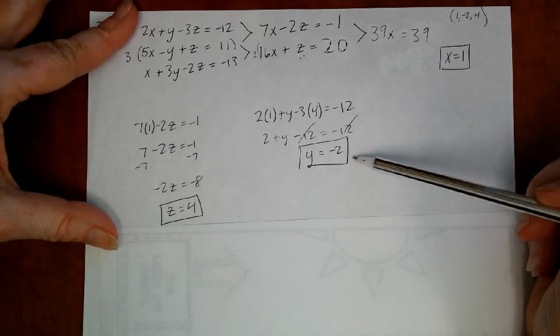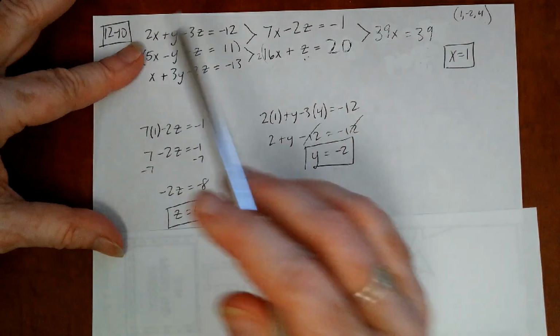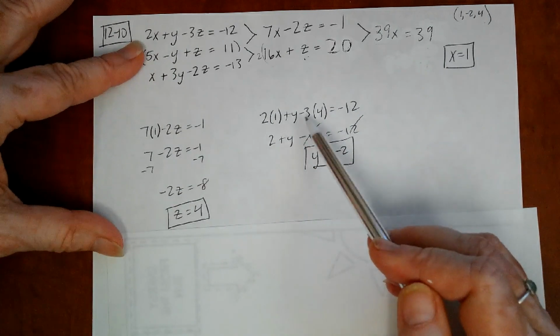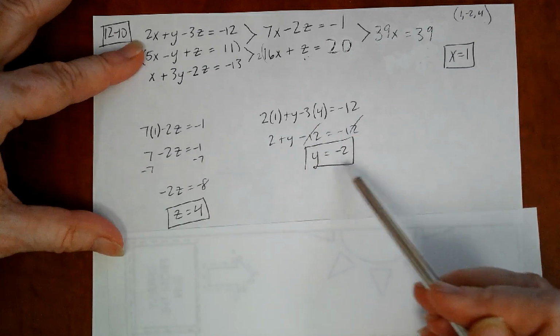Now I can just go try to find y, so I need to go back to one of these original ones. I used the top one. I plugged in 1 for x, and I plugged in 4 for z, and I solved it, and y was negative 2.